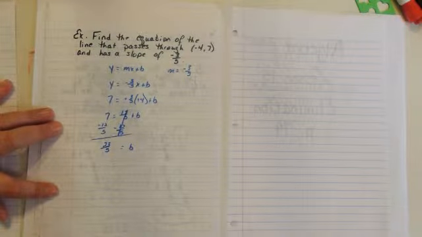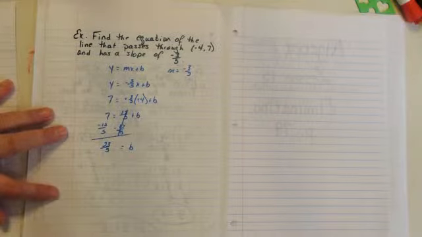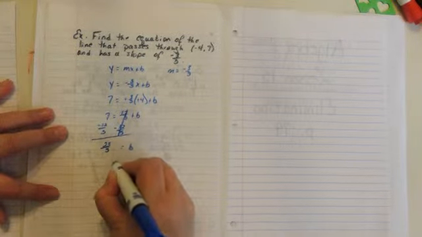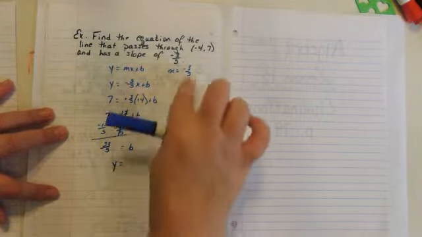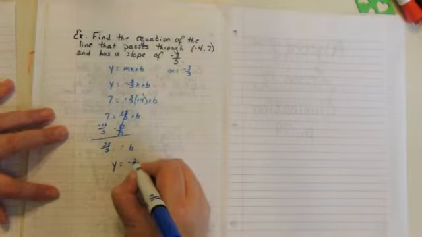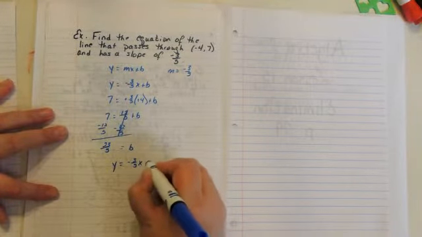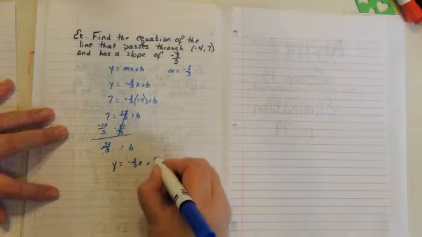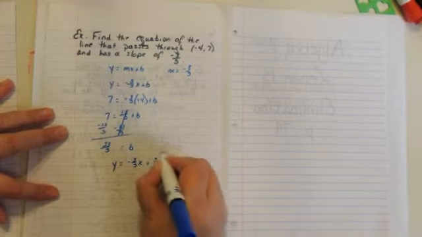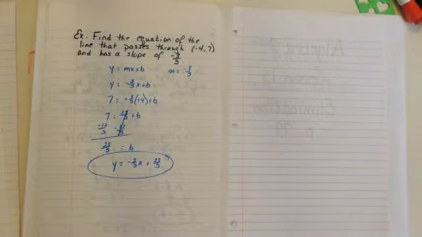Okay? It does not have to be ugly. It does not have to be pretty to be correct. Alright, now let's put the formula back together. We have y equals m, which is -3/5, x plus 23/5. And that is the equation of the line.